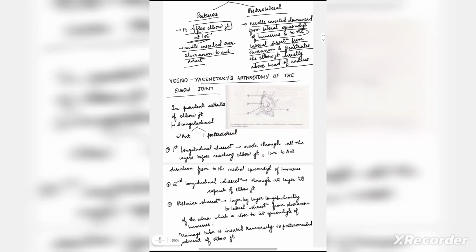Okay, next is Voino-Yasenetsky arthrotomy of the elbow joint. Now, according to this scientist, in purulent arthritis of the elbow joint, we should do 3 longitudinal dissections, which are 2 anteriorly and 1 posterolaterally.